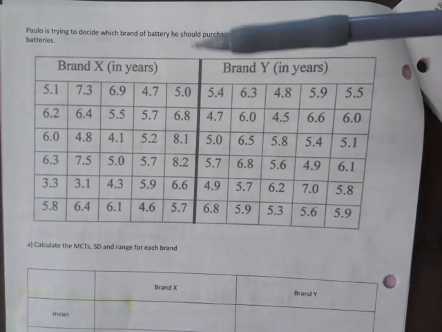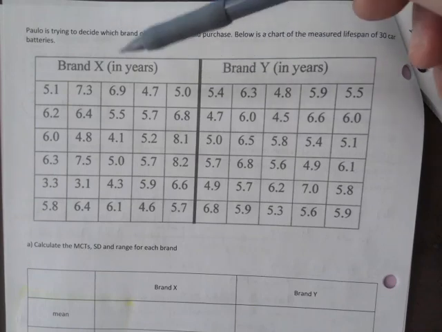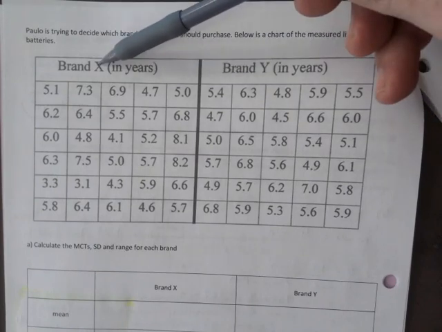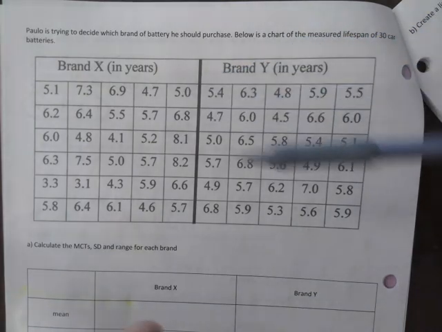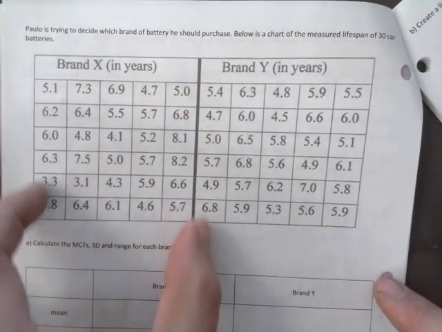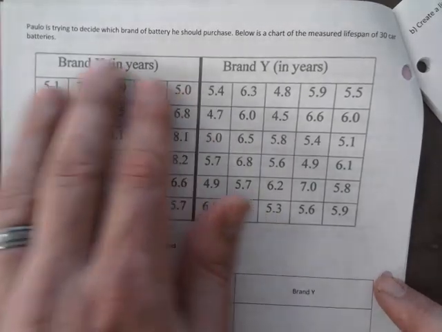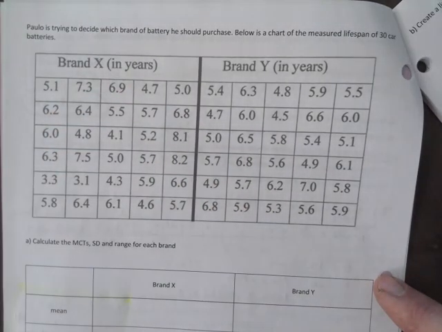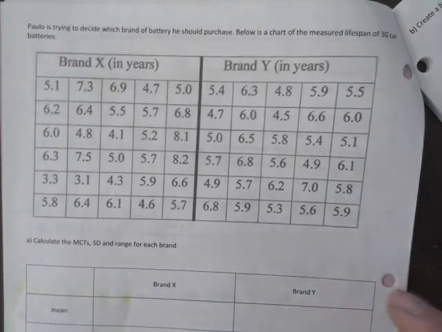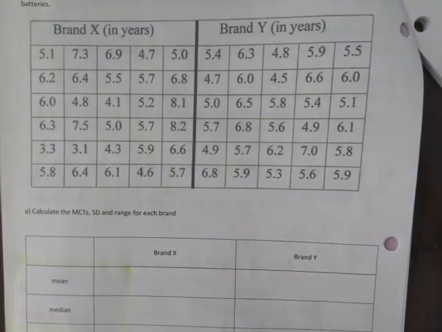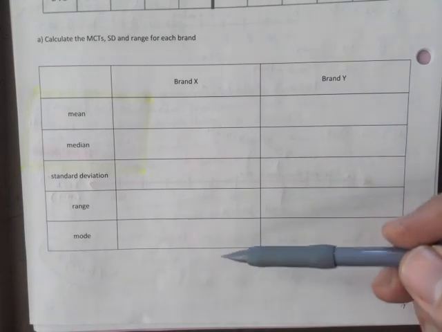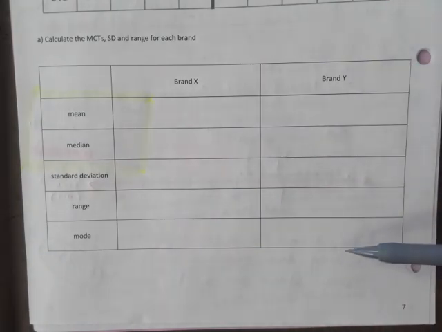But in this case, I'm going to ask you to compare on page 7, brand X and brand Y. These are batteries, and a company probably collected the lifespan, like how long a battery lasts in years. Okay, car batteries perhaps. And I'm going to ask you to fill in this table for brand X and brand Y. Okay, so mean, median, mode, all of that.